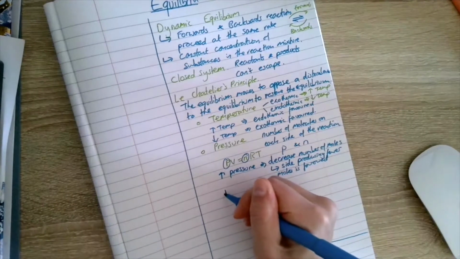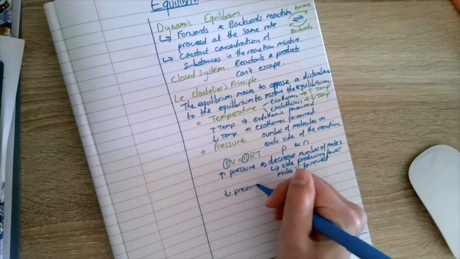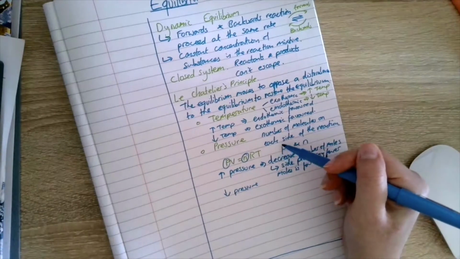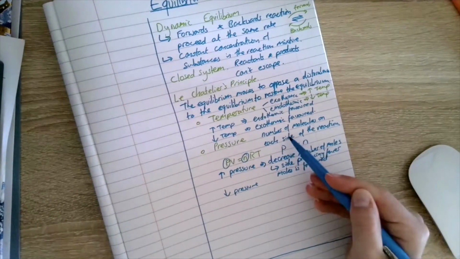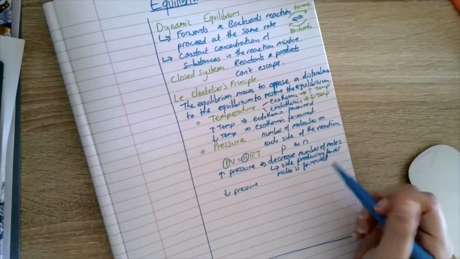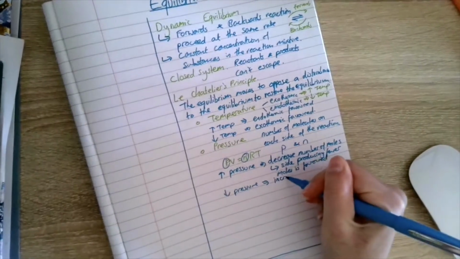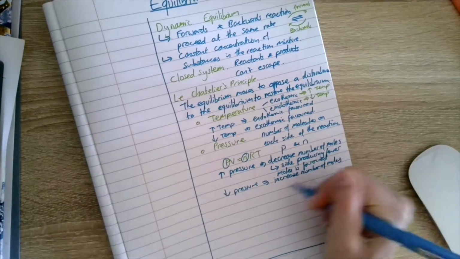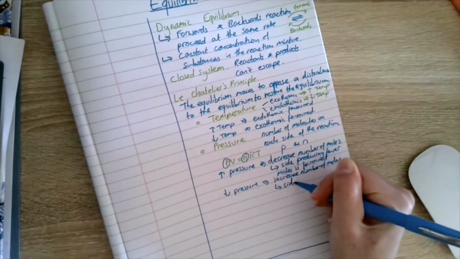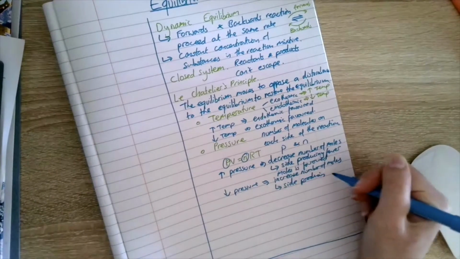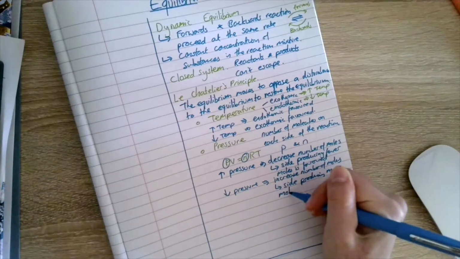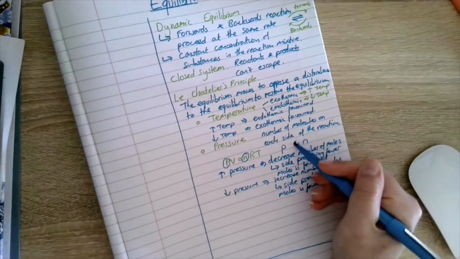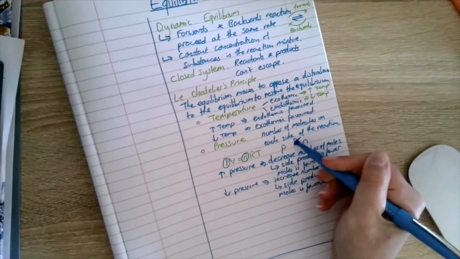However, if we were to decrease the pressure, our equilibrium is going to move to oppose the disturbance and try to increase our pressure. And in order to increase pressure, we then increase our number of moles. And so to do that, the side producing more moles is favoured. And I've just noticed the wrong symbol there. That is our directly proportional symbol.